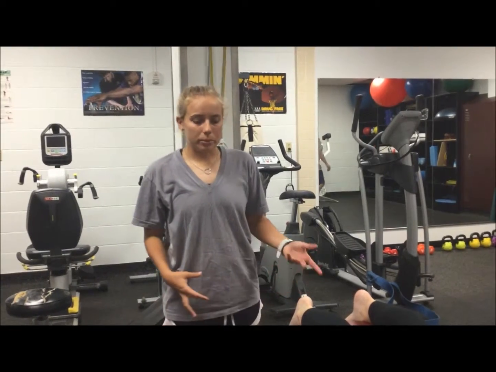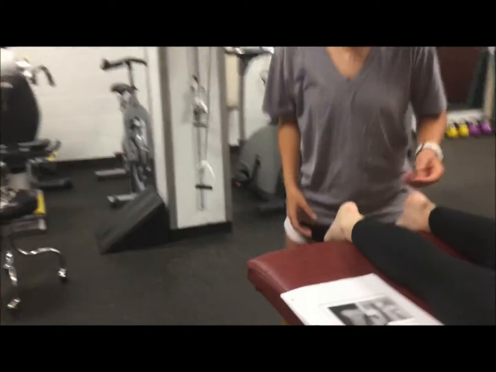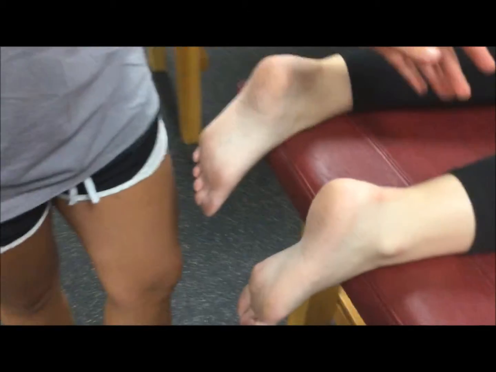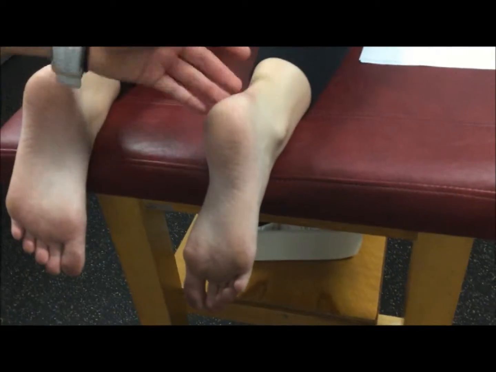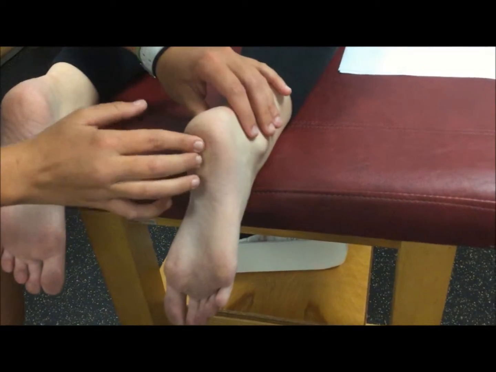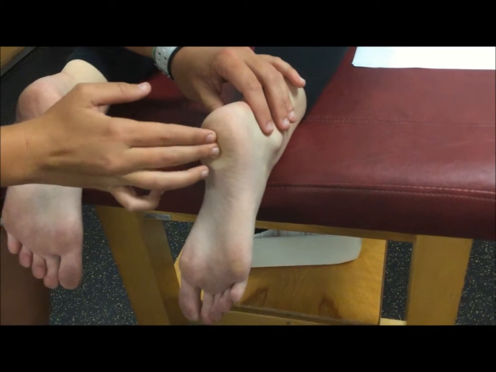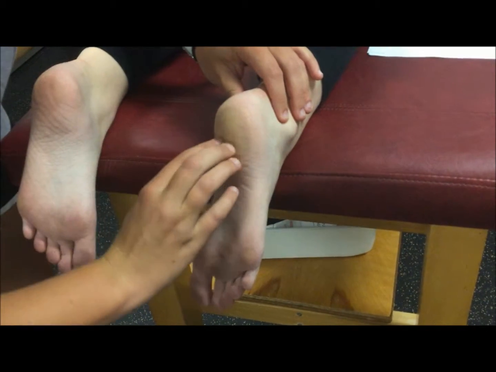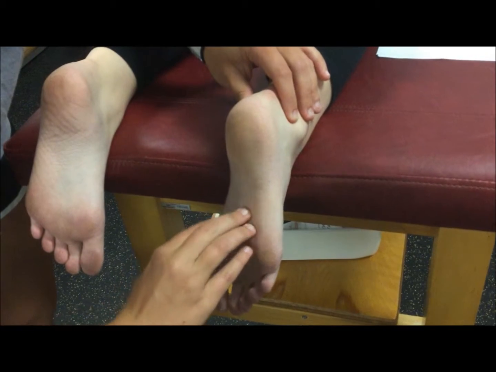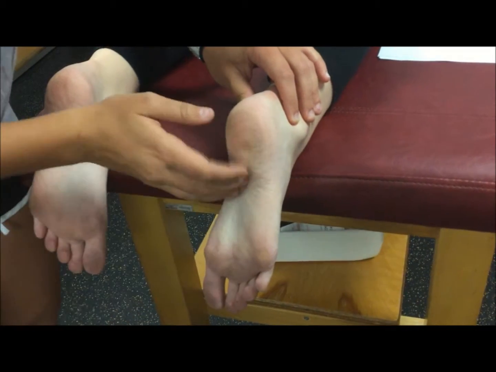And now I'm going to palpate the plantar surface of the foot. The only landmark that we'll be finding is the plantar aponeurosis or plantar fascia, and you're just going to find the medial tuberosity of the calcaneus, and the plantar fascia just splays out down the plantar side of the foot, right around here.